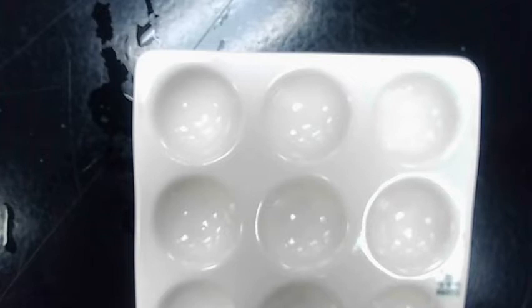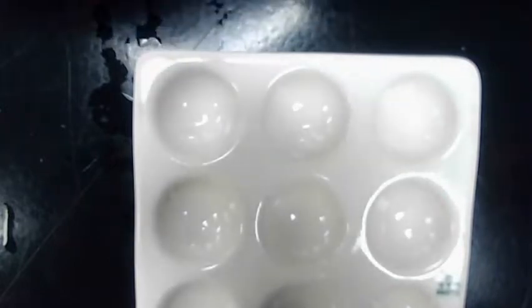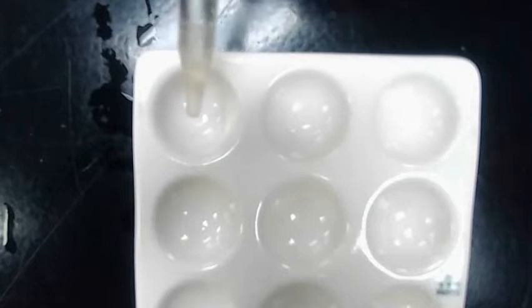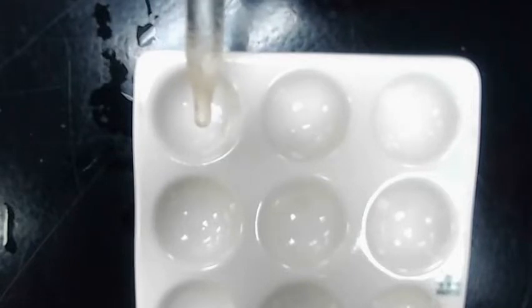And number 5, it says place 1 drop of phenolphthalein in a cell of the spot plate. So here I go. Got some phenolphthalein. I'm putting 1 drop of phenolphthalein in there, and nothing is happening. That makes sense. There's not an acid. There's not a base in there. Nothing is occurring. Number 6, it says is distilled water basic or alkaline?